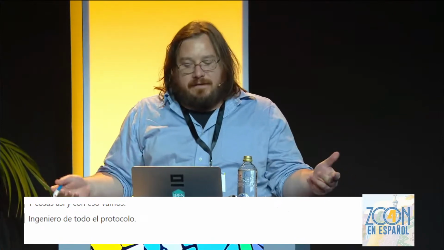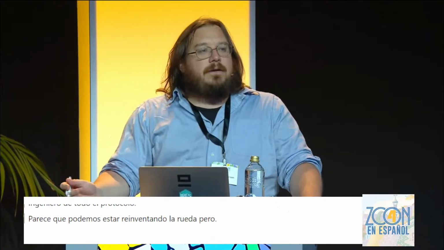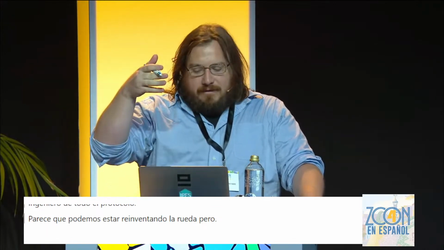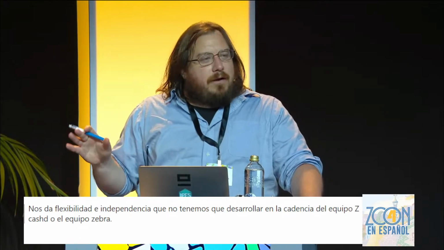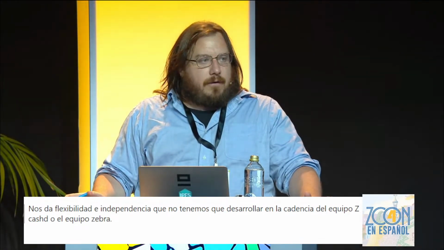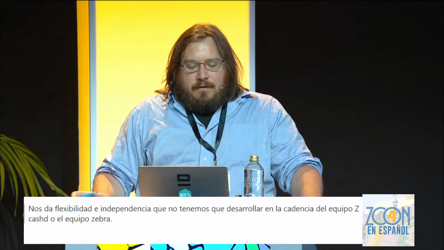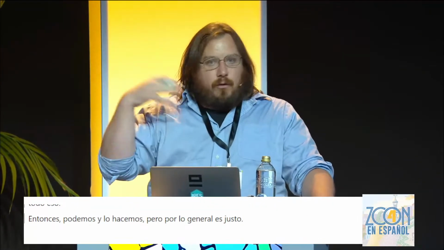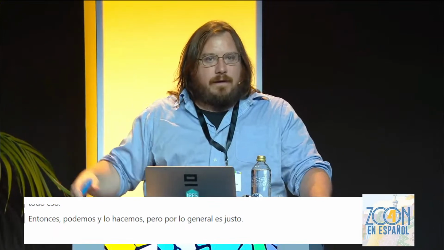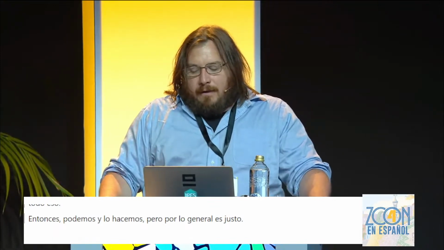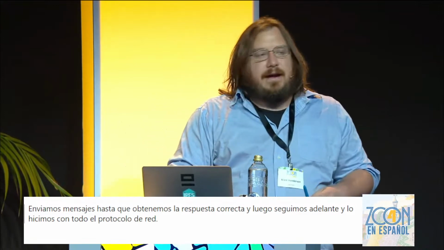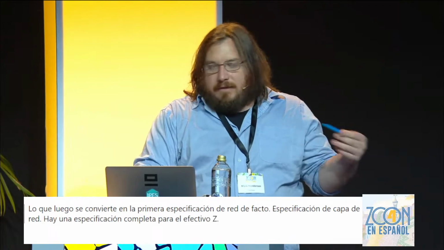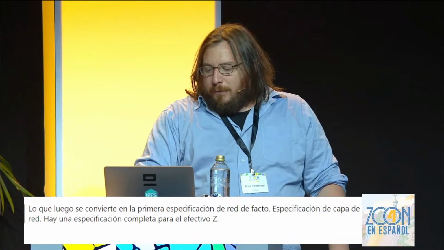Sounds like we may be reinventing the wheel, but it gives us flexibility and independence. We don't have to develop at the cadence of the Zcashd team or the Zebra team. It gives us more or less black box testing. We do instrument the nodes, and we do test all that stuff, but typically it's just sending messages until we get the right response and then moving forward. We did that with the entire network protocol, which becomes the first de facto network layer spec. There is a whole spec for the Zcash system, but this becomes the conformance test for the network.